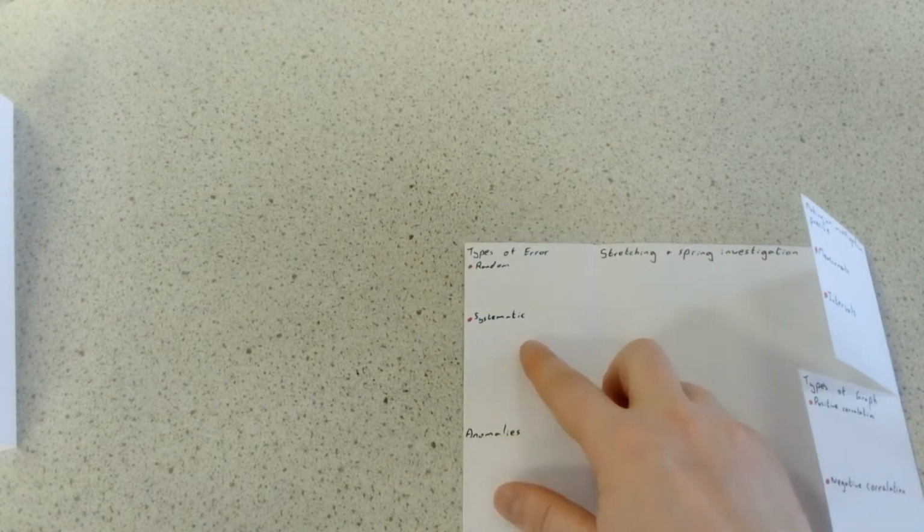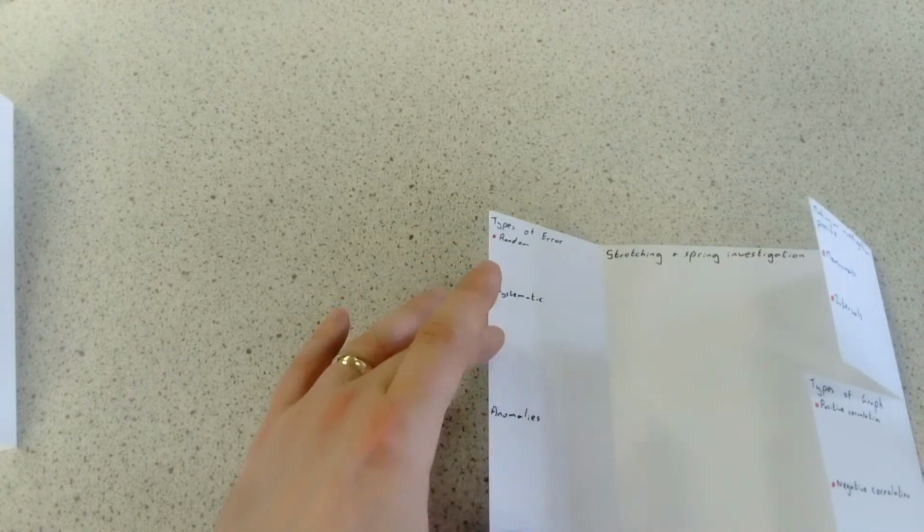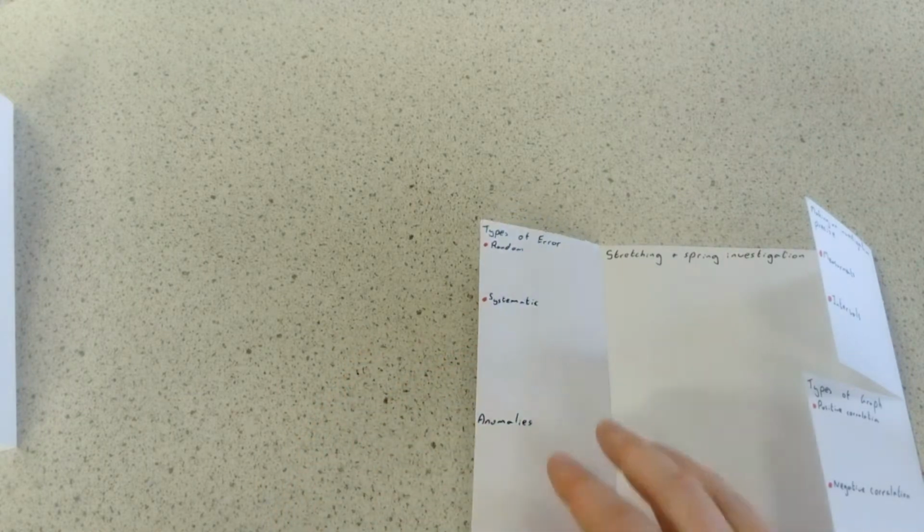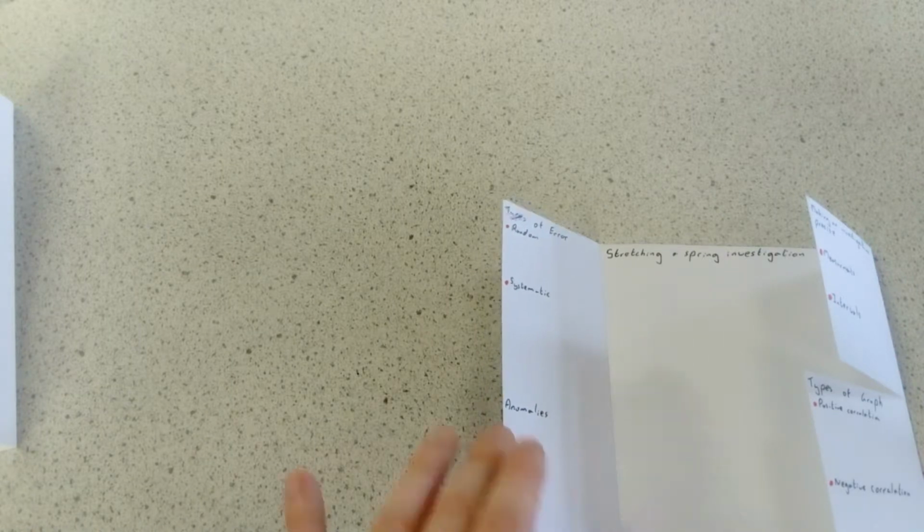A systematic error is an error where the same error is being made every time. So if you're weighing something at different points, if your set of scales already said 200 grams when there was nothing on it, then every one of your readings is going to be 200 grams above. So that would be systematic because all of your readings would have that error.